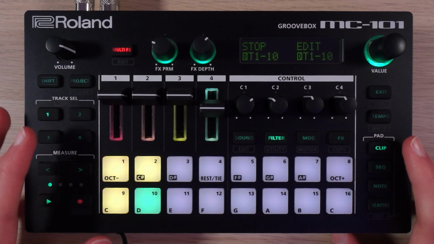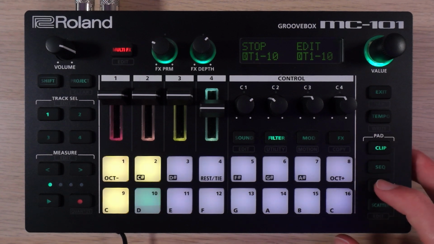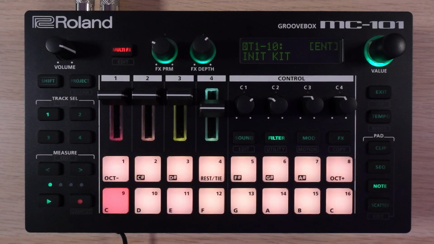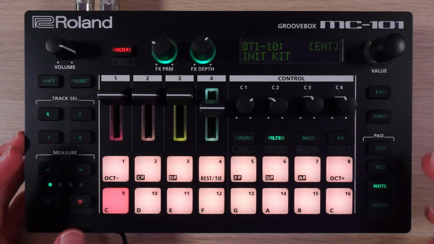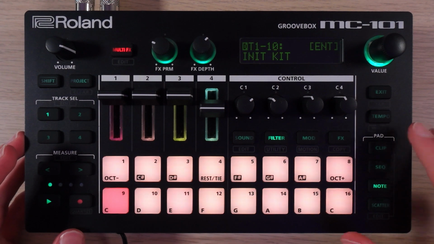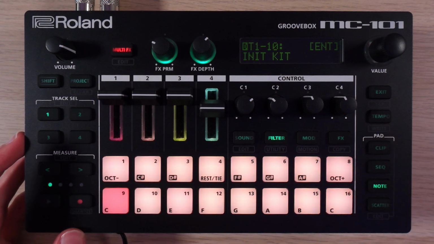But let's get into briefly how to have sounds change on a clip-by-clip basis, because that's something that's incredibly powerful, and we're going to see just how powerful that can be in a second. And I should also mention that there has been an update that makes scenes even more powerful than they used to be, and I'll get into that in a little bit as well.